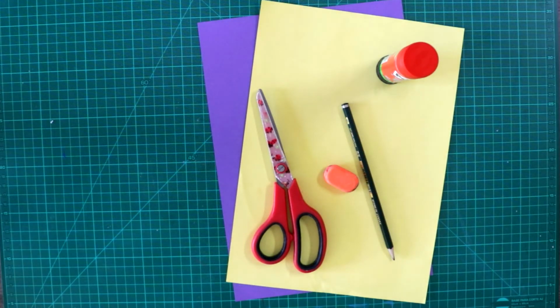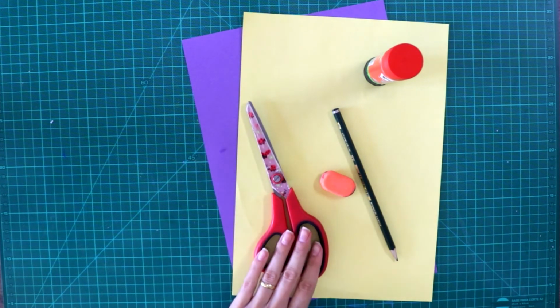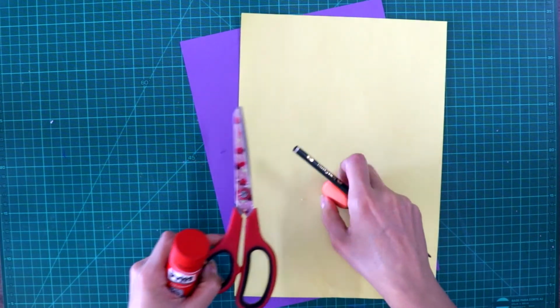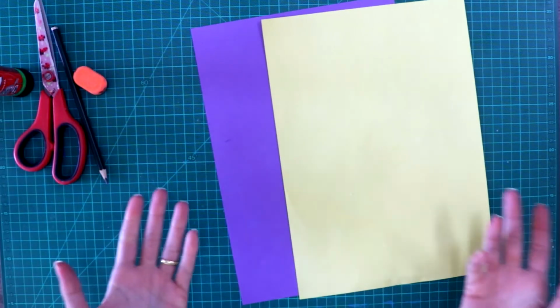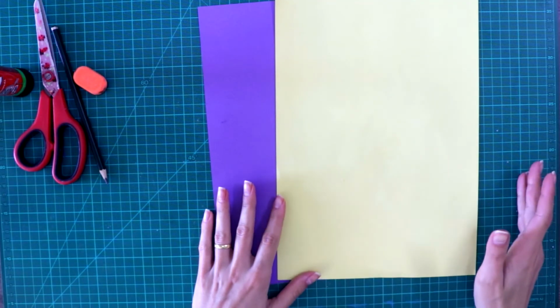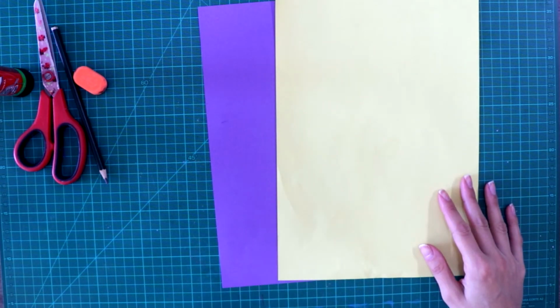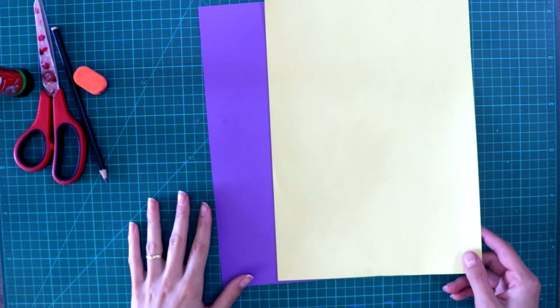Now let's create our own positive and negative space art. Let's start. So we are going to need at least 2 papers, different colors, scissors, eraser, pencil, and glue. If you don't have colorful papers in your house, you may use white papers, and then in one of the papers you have to add some color. Okay, you can use pencils or crayons to add colors on one of the parts.